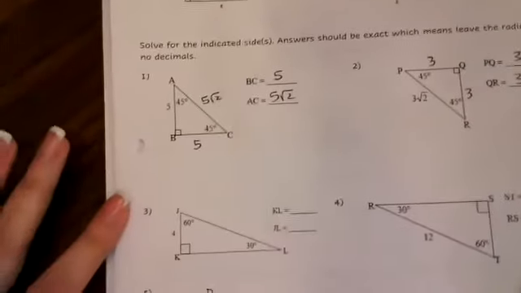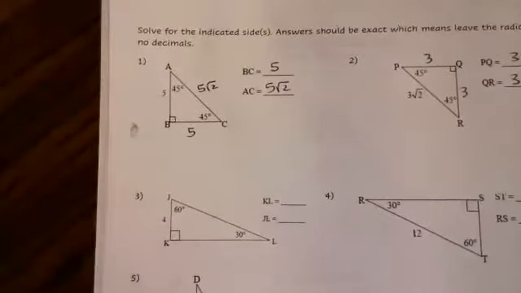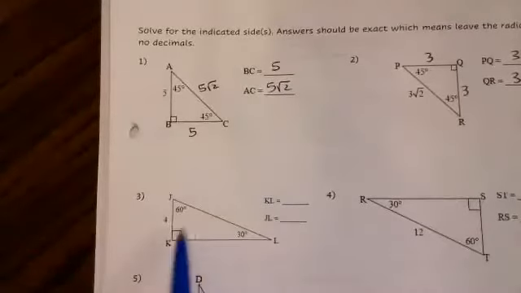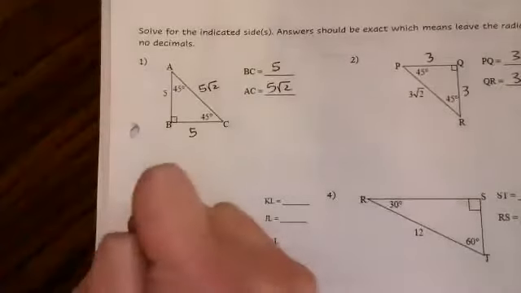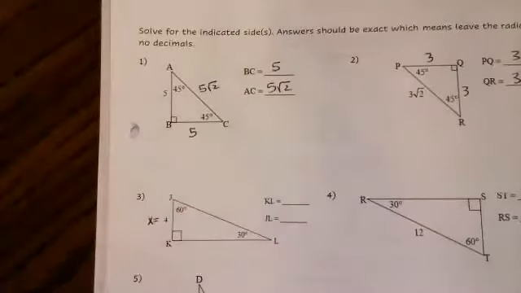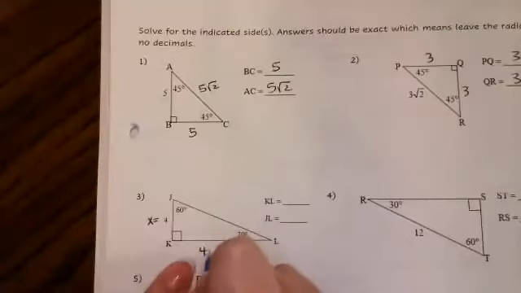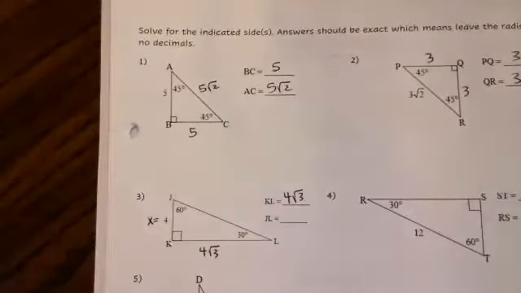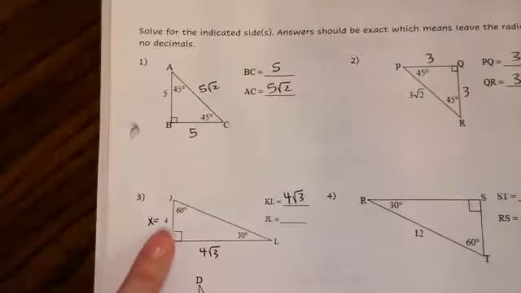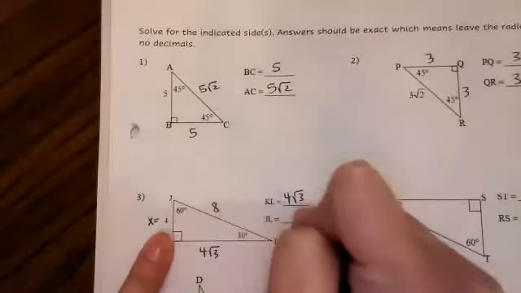Now let's look at some of the 60-30-90 triangles. So in this case here, across from the 30 is a 4. So the shortest side is going to be 4. According to that pattern, that shortest side is x. So this tells me that x is 4. For the longest side, it's going to be x square root of 3. So this side would have to be 4 square root of 3. And that is KL. For the hypotenuse, it says it's 2 times x. So we would take this value, multiply it times 2, so our hypotenuse is 8.